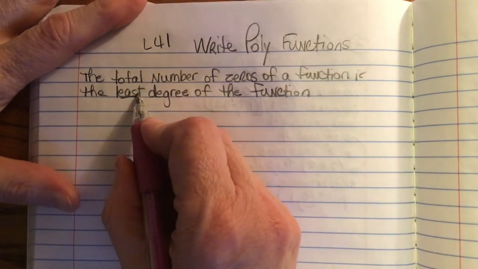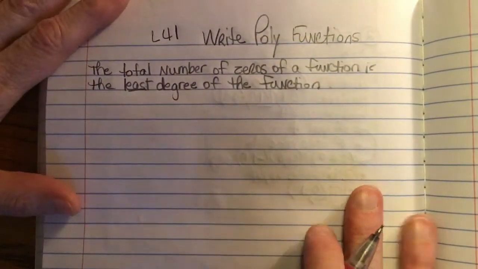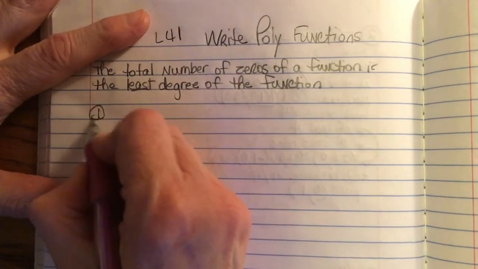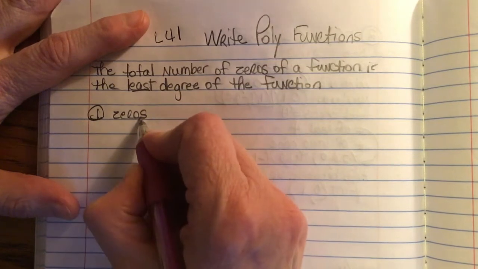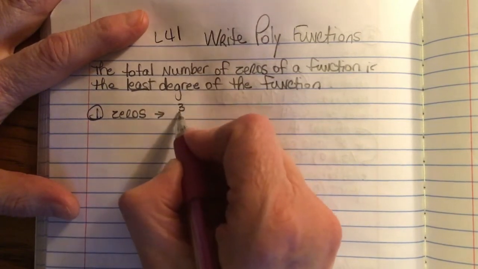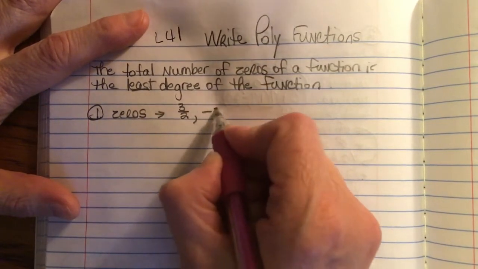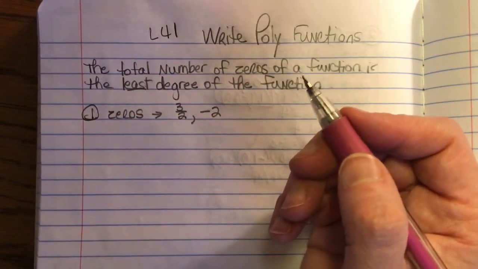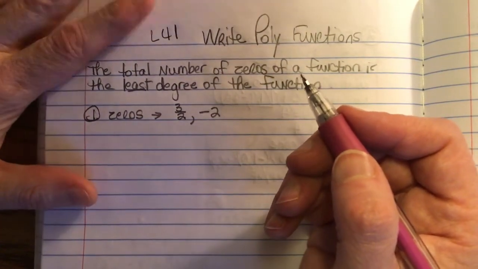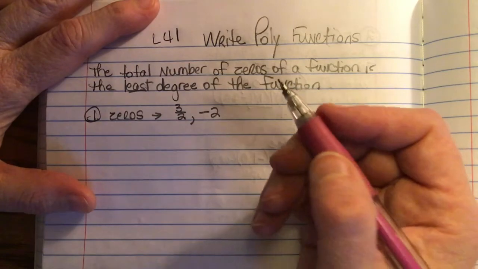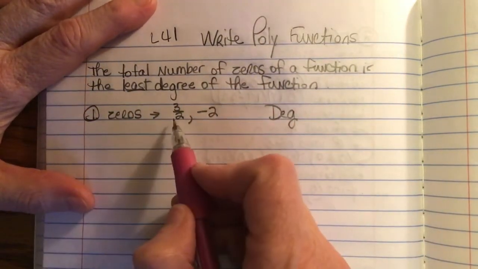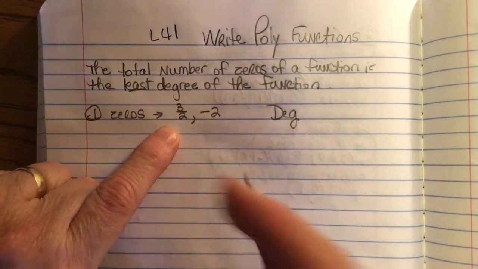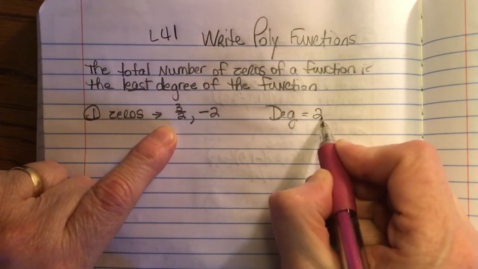Now, the reason I say least degree is because the first one we want to do, fairly simple, number one, is I'm going to tell you I'm thinking of a polynomial function whose zeros are 3/2 and -2. You've actually done this. And now when I say of the least degree, that means 2 zeros would be quadratic. The degree is 2.